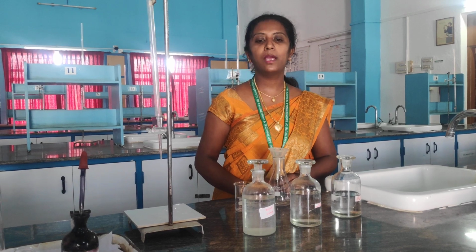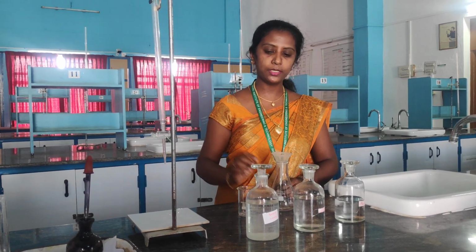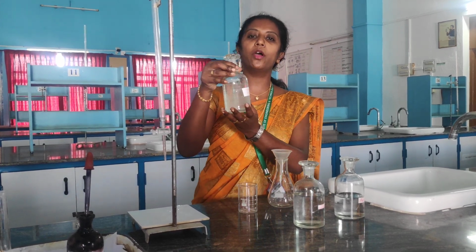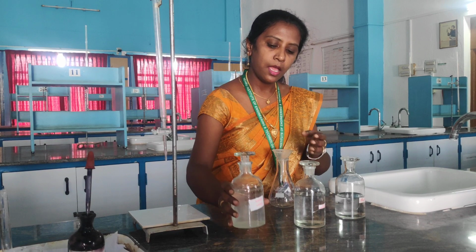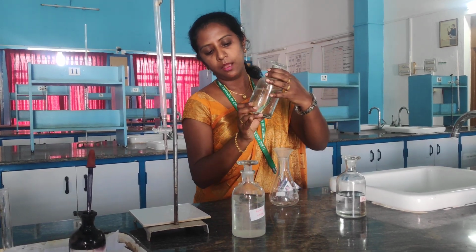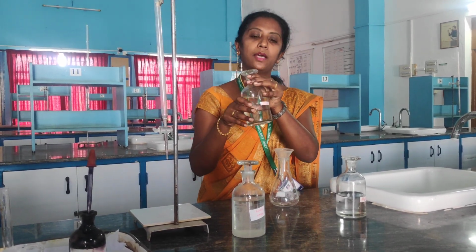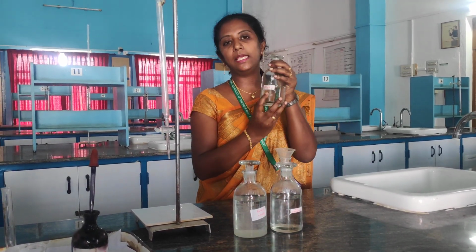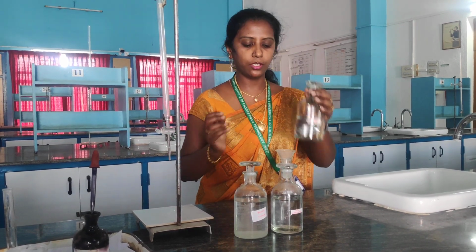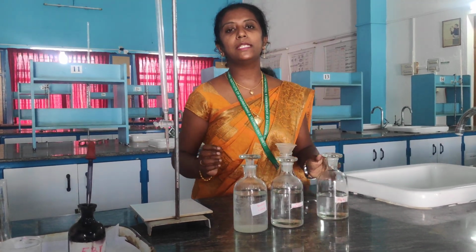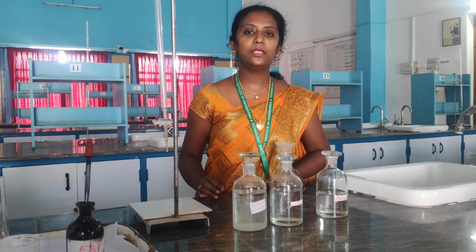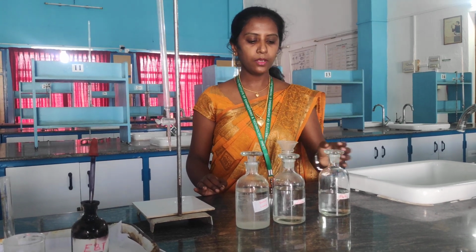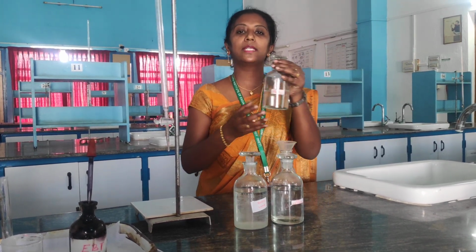For this experiment, I am going to use 4 solutions. The first one is boiled water, which is your pipette solution. Here comes the standard hard water, which is also your pipette solution. And this one is the EDTA, which is your burette solution. What is EDTA? The abbreviation EDTA stands for ethylene diamine tetraacetic acid.